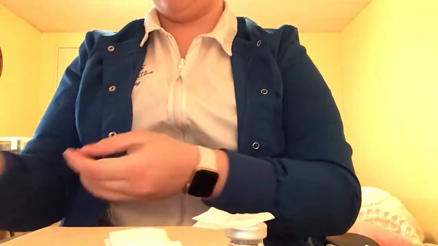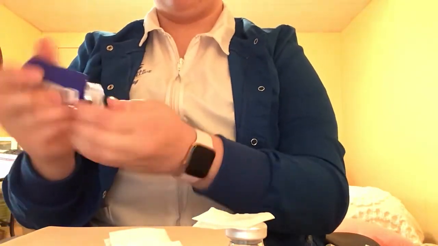And now I would go ahead and sanitize my hands one more time. For this one, I'm actually going to do it. And I would gather all of the rest of my supplies. So I am going to be using a 22 gauge 1-inch needle for my intramuscular injection.